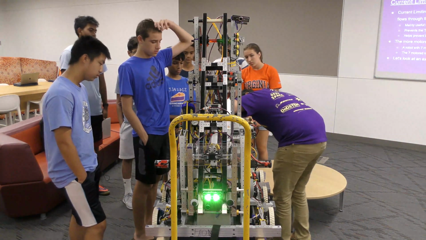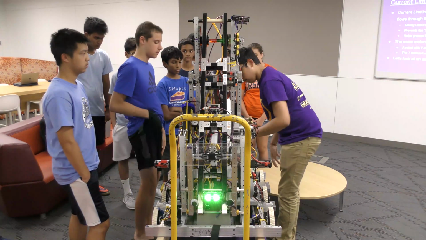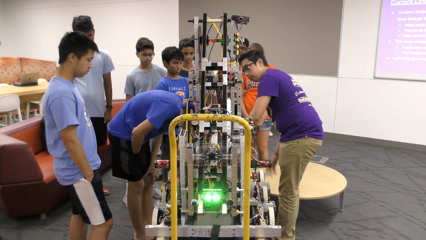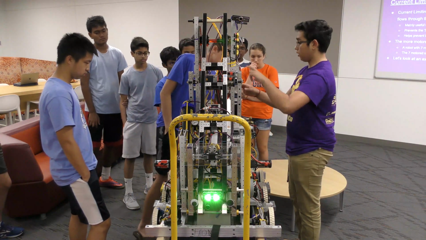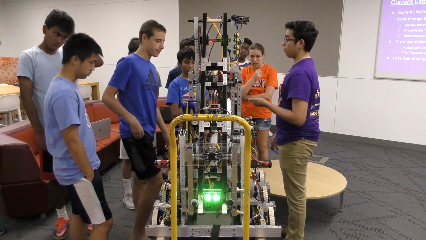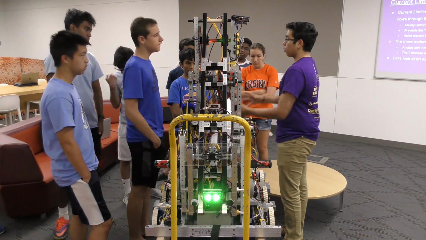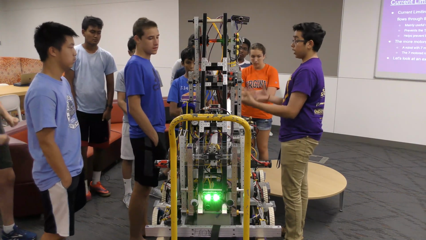And essentially the PDP, a little more information about that. There's two separate circuits, if you will. There's one that supplies more power, so the drive motors, the elevator, which has to lift our robot, that's going to be on the high-powered circuit with a higher amperage breaker, which means that more current can go through, which means the more torque and more power you can get to your motor.